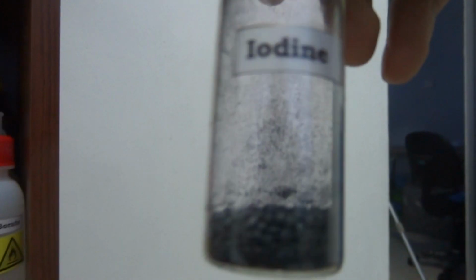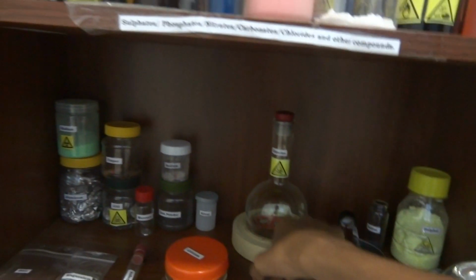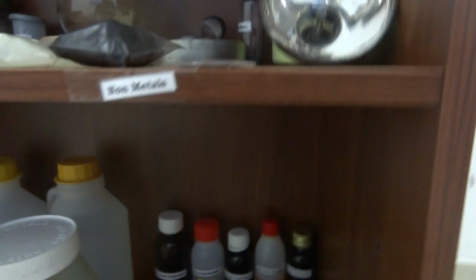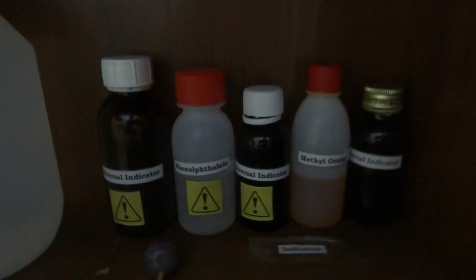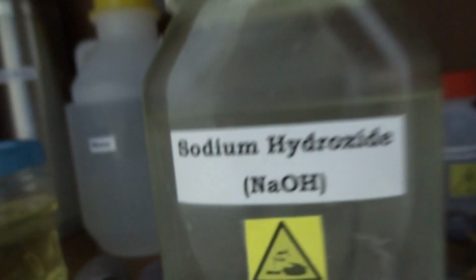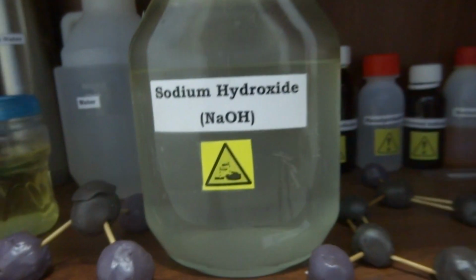Iodine, it is also poisonous. Sulfur, I have managed it. And this hydrogen, no, that's oxygen. Hydrogen over here, it should have the explosive sign. And when we go a little bit down to the last section, here are all my indicators. They have the general warning sign. And sodium hydroxide, which has the corrosive sign.